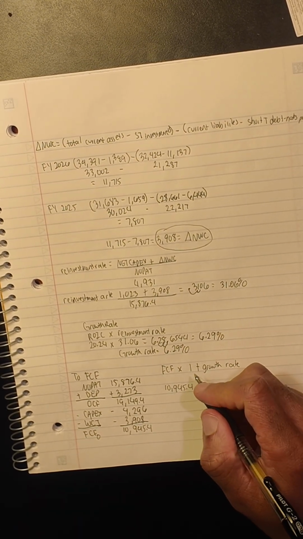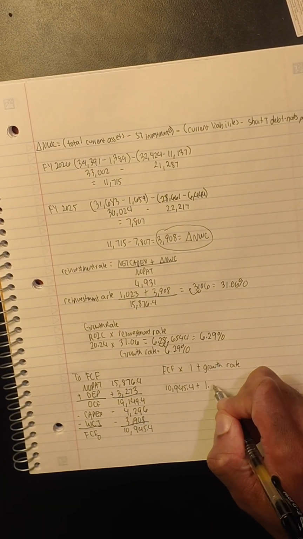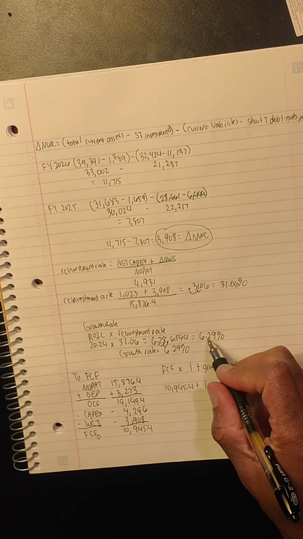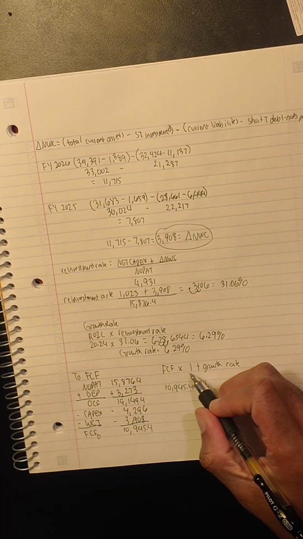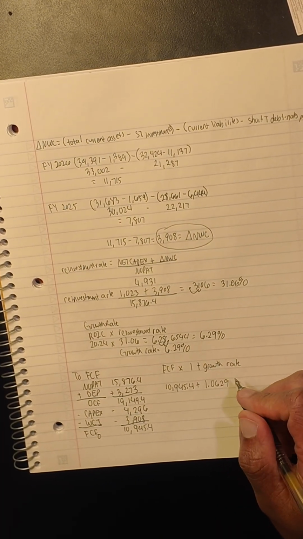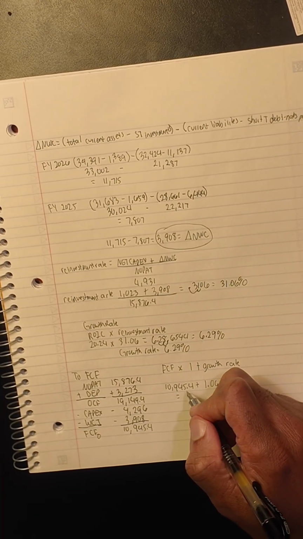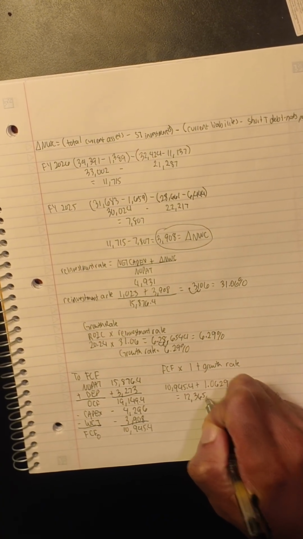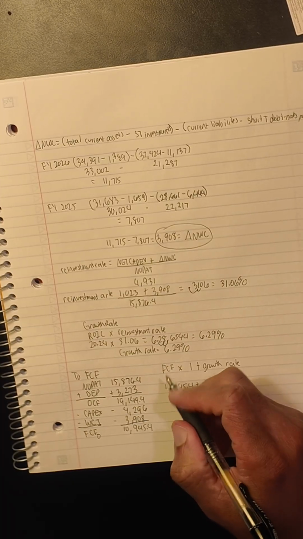We are going to add that by 1 plus our growth rate, which means we're going to bring the zeros back. So when you add it, it's going to be 0.629. And that's going to give us 12,365.64.